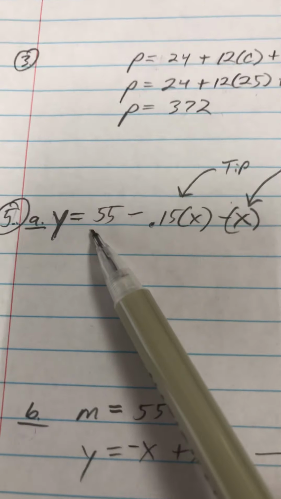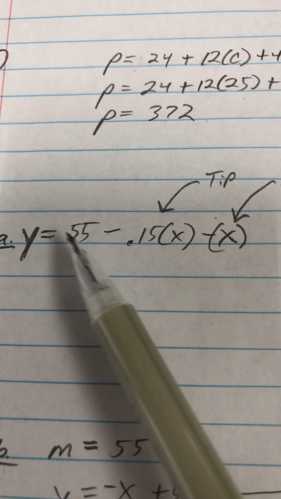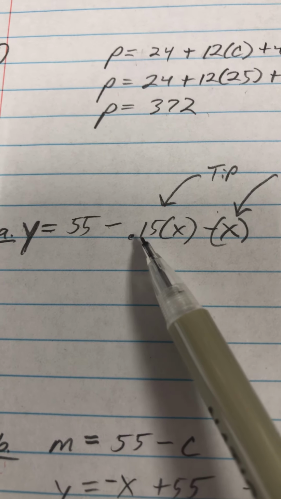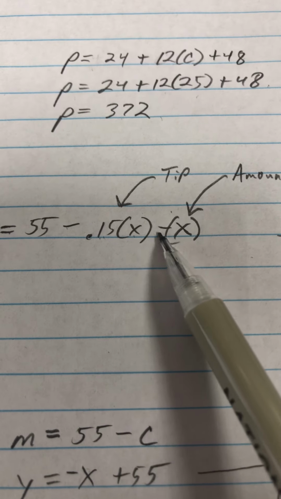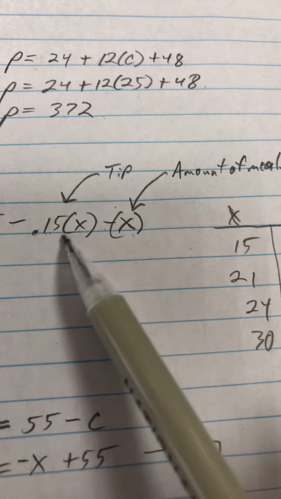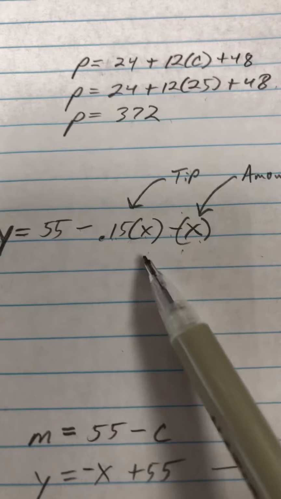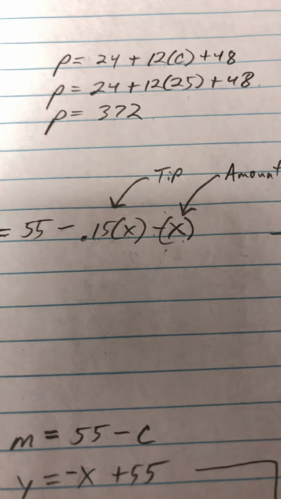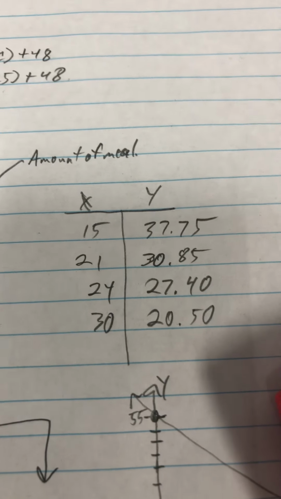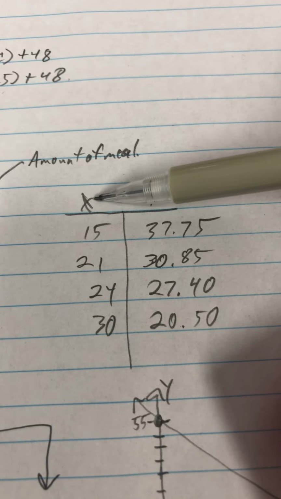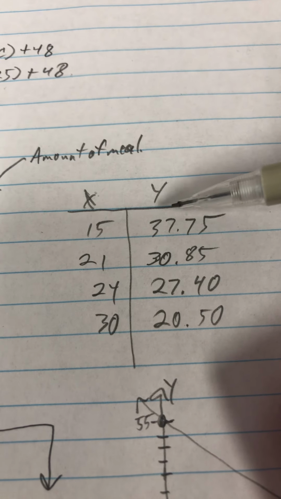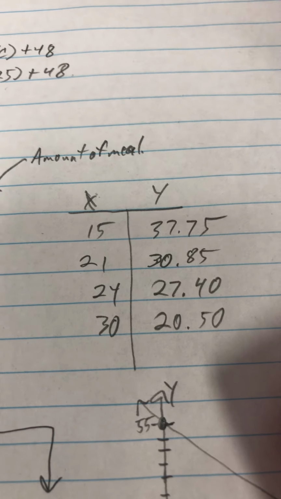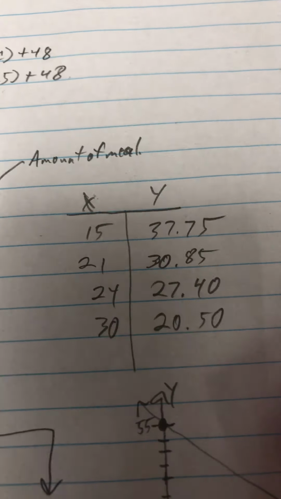So taking a look at this, you start with your 55 and you subtract the tip. The tip is going to be 15% of whatever the meal costs. Plus you have to subtract the amount of the meal. So here's the tip, here's the amount of the meal, right? So you just plug in these different values to make this chart. For the $15, your x is going to be the cost of the meal, and then the y is going to be what's left after the tip and after subtracting it from your $55.